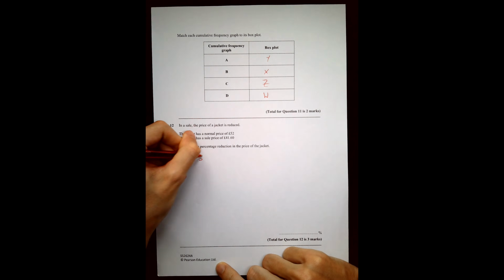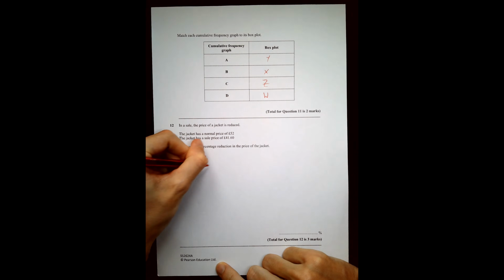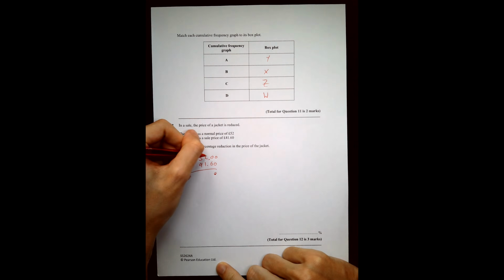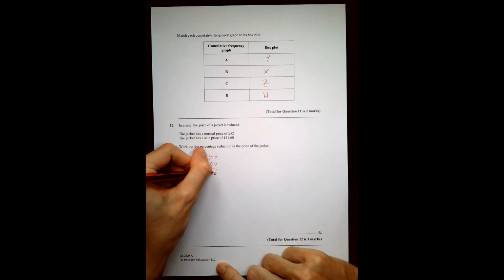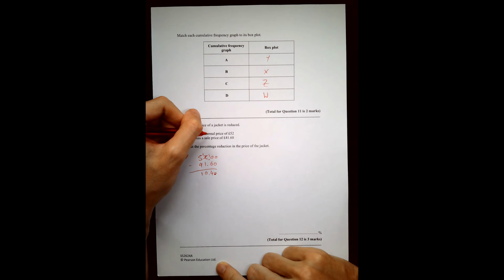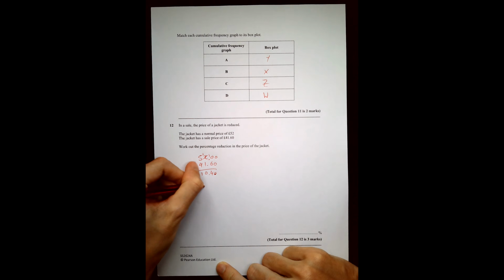So 52 subtract £41.60. I need to put my decimal places up here so I can subtract it. 0 take away 0 is 0. Can't do 0 take away 6, I have to borrow 1. 10 take away 6 is 4. 1 take away 1 is 0. 5 take away 4 is 1. So it's decreased by £10.40. Now that is £10.40 out of 52.